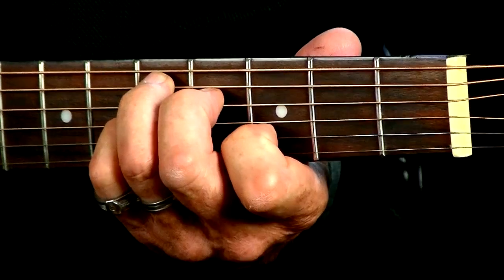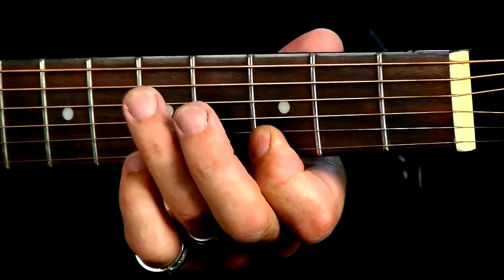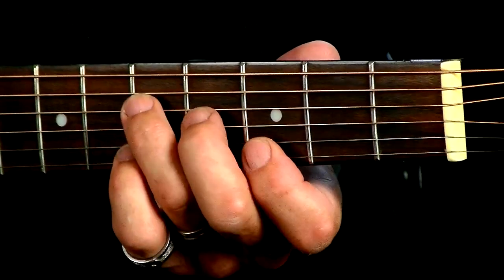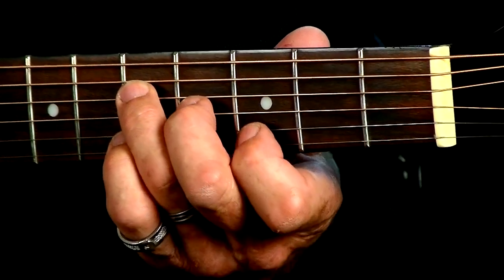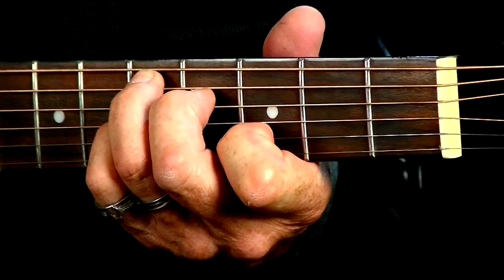Notice that from the D7, the 5 chord, this first finger is also based on 3rd fret, like our 1 chord. So visually, if we're going from G, which is our 1 chord, across to the 5 chord, this finger just rolls over and forms the D7 chord.